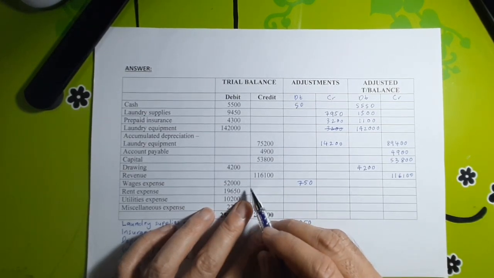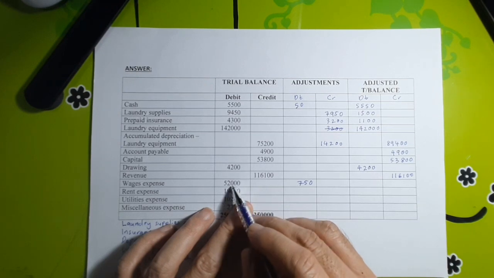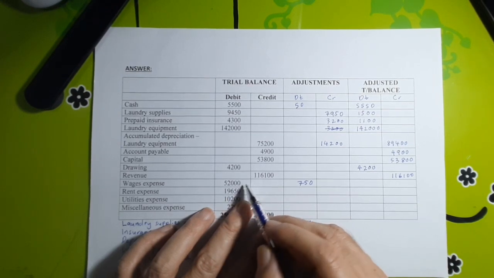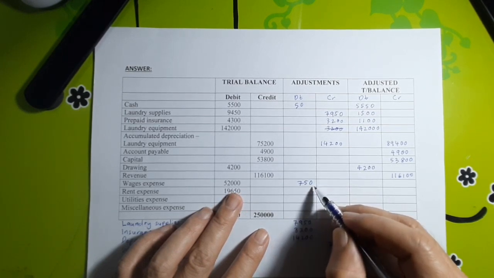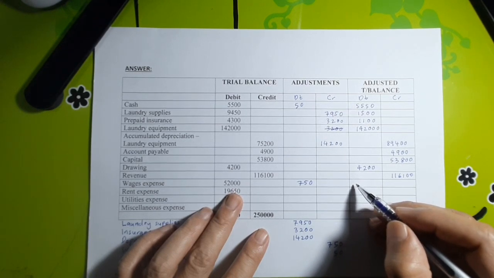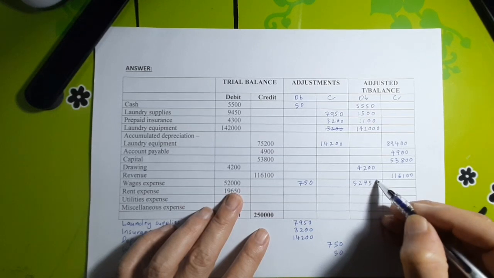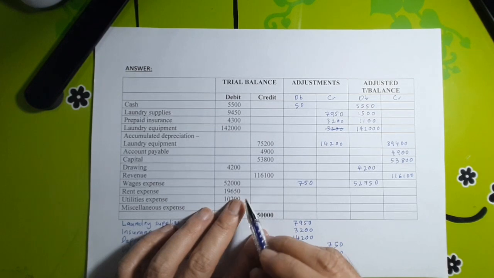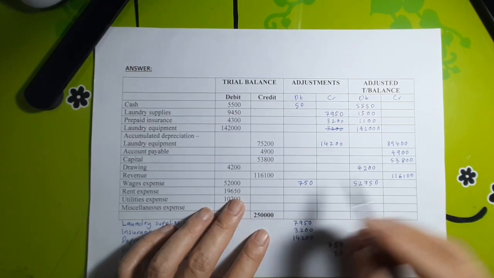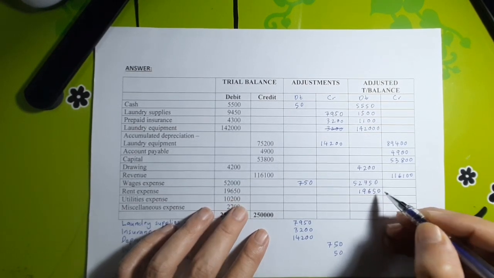Okay, see the wages expense. Wages expense, the balance in the trial balance is 52,000, and then the adjustment is debit 750. So the adjusted number is 52,750. This one has no adjustment, just carry the number 650.